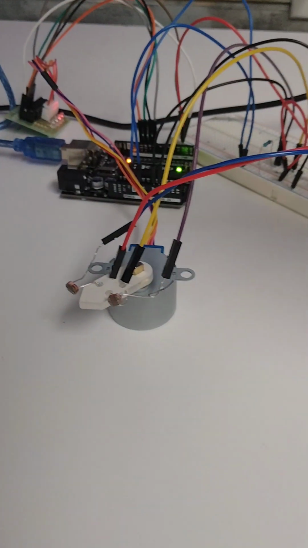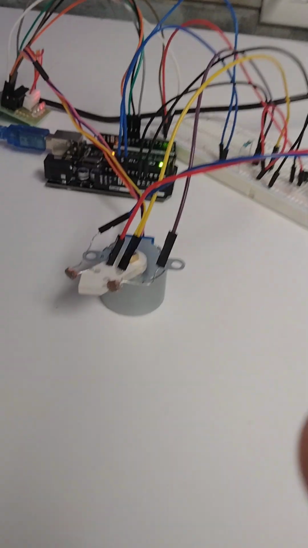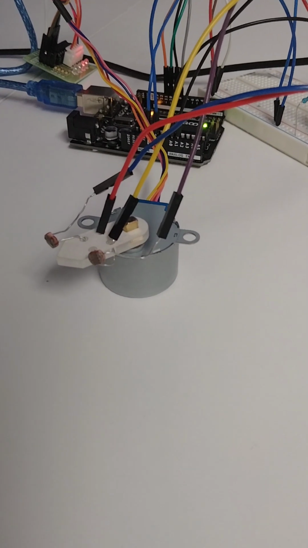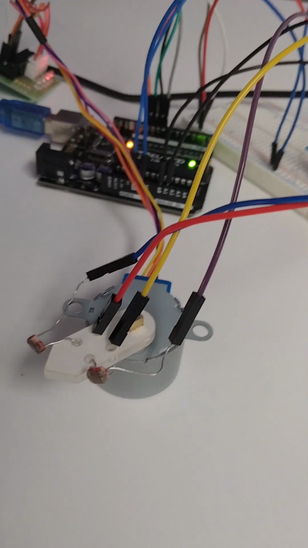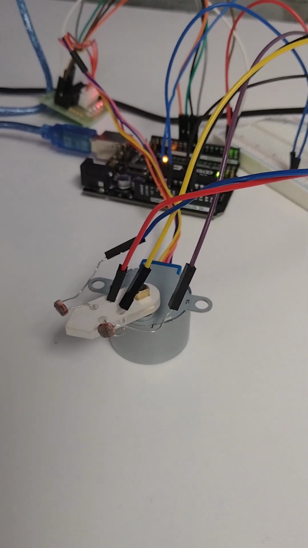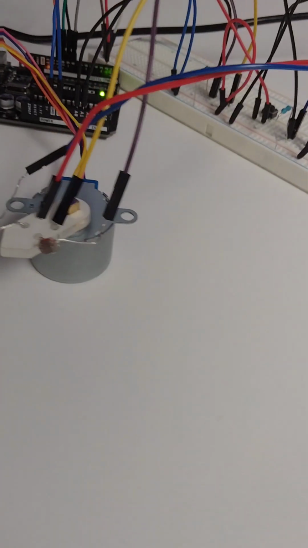So it builds a little on what happened in part two. In part two, it turned 180 degrees, and then it found the brightest point during that turn, and then it returned to the brightest point, and then it just stayed there and then returned to its point of origin. Now, the reason why this one's different is that not only does it return to its brightest point, but for 10 seconds after that, it will follow the brightest point using these two photoresistors.